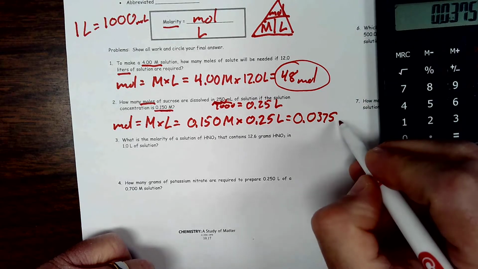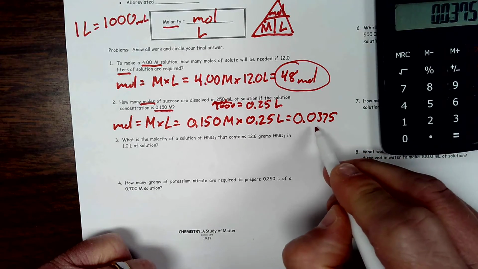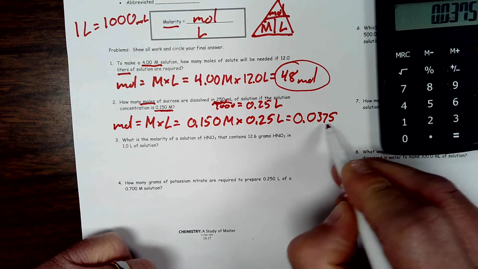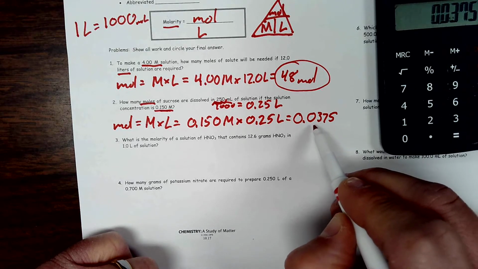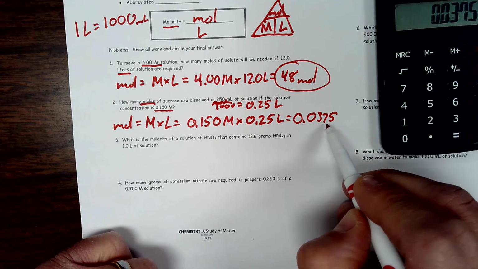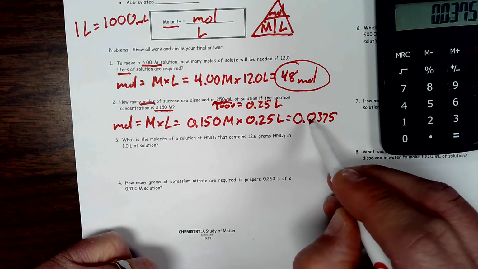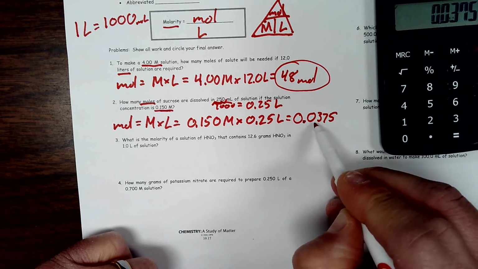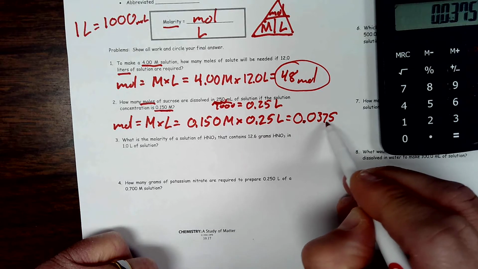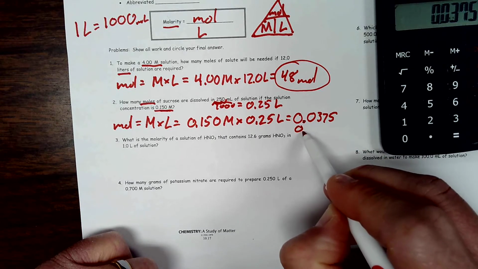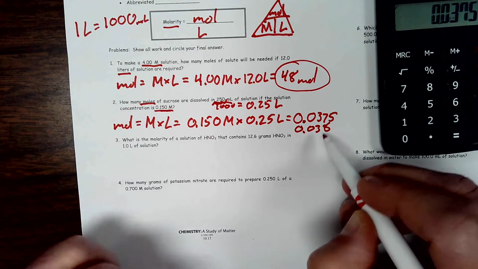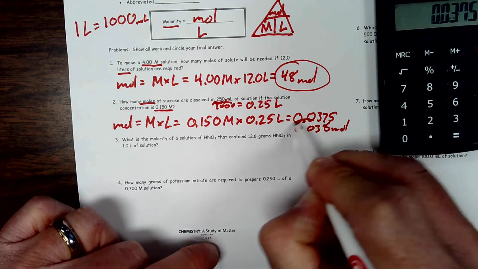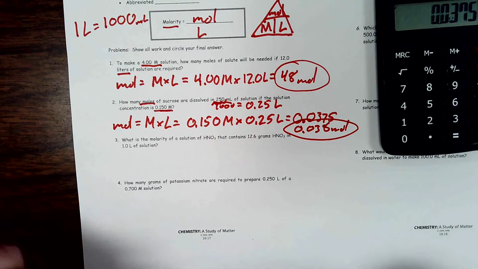0.0375. I'm not going to do any rounding on these ones, or if I was to round, I'm always going to round so that I have two non-zero digits. So if all I have is zeros here, I'm not going to do my normal round to 2 decimal places, so you could round that to 0.038 as my answer, and the answer is in moles. So there's my answer there.